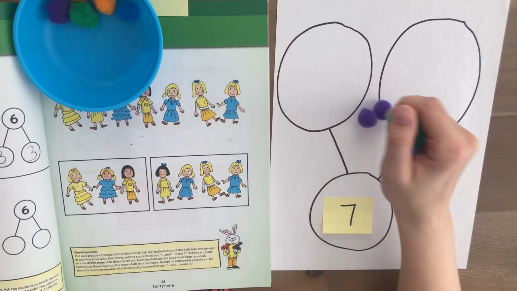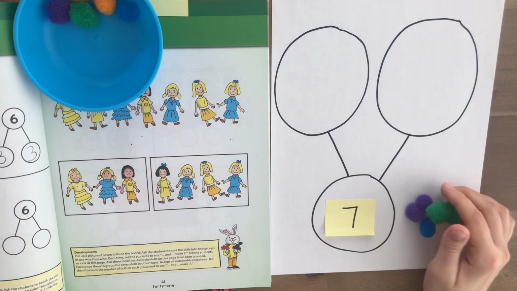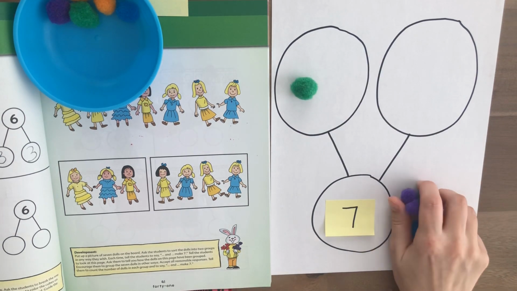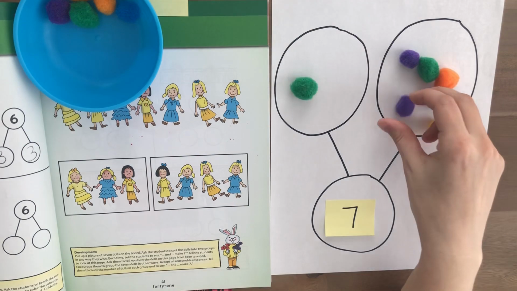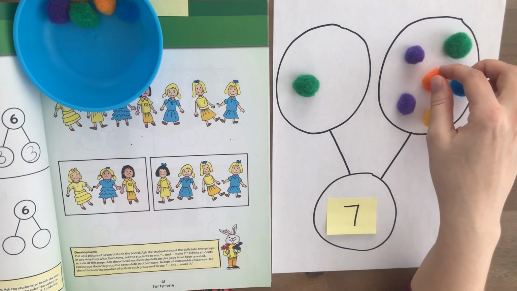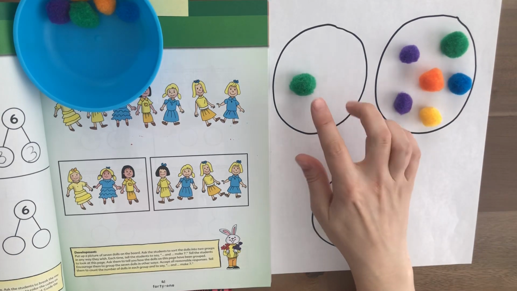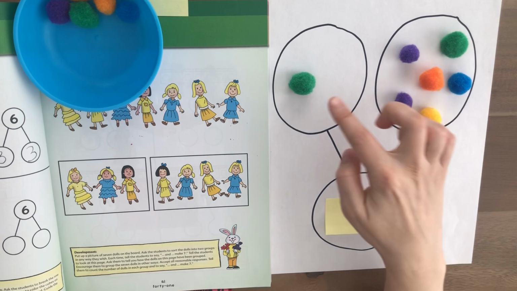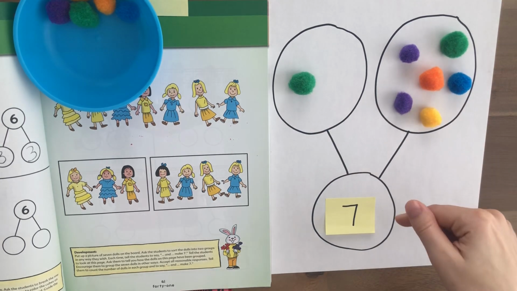I'm going to take my pom-poms away. I'm going to try just adding 1 there. All the rest over here. Oh, my pom-poms ran away. Okay. So 1 and 1, 2, 3, 4, 5, 6. 1 and 6 also make 7.